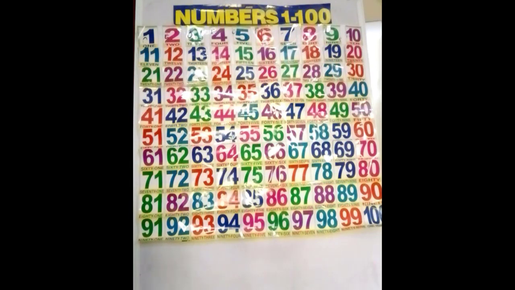So for a start, we're going to look at the basic digits that are used in forming all the numbers in existence. These numbers that we see here are referred to as the Arabic numerals.